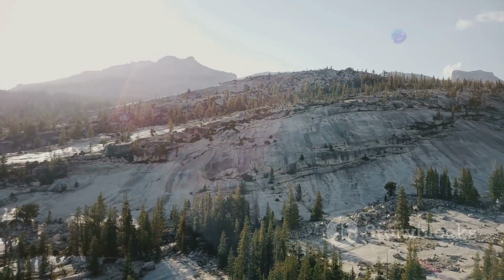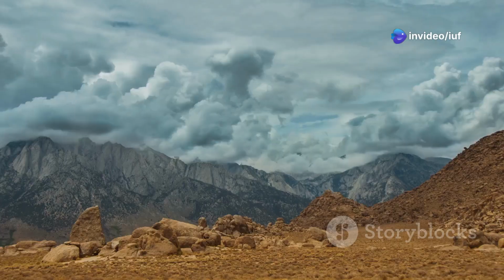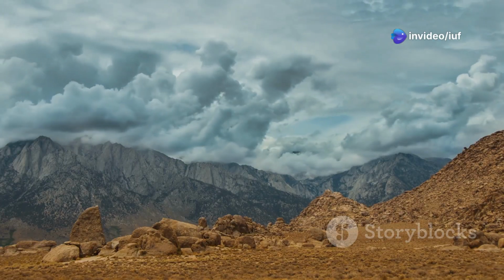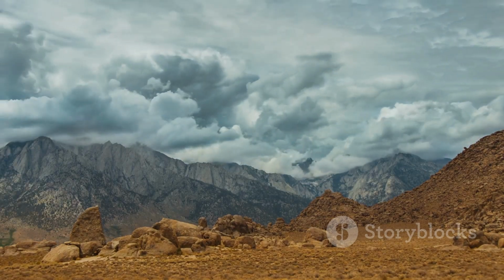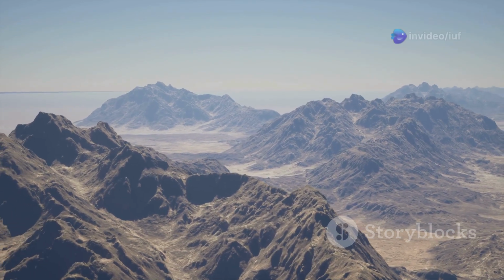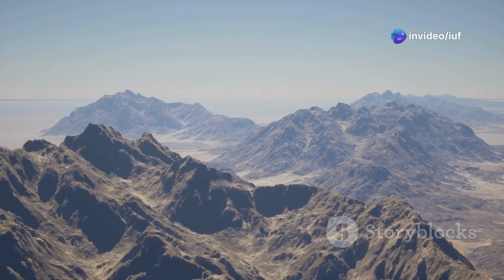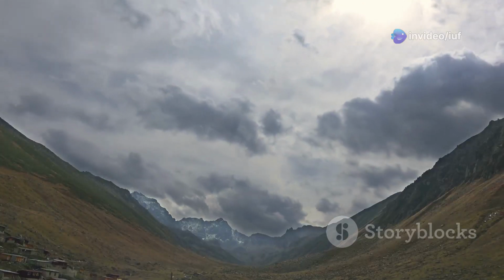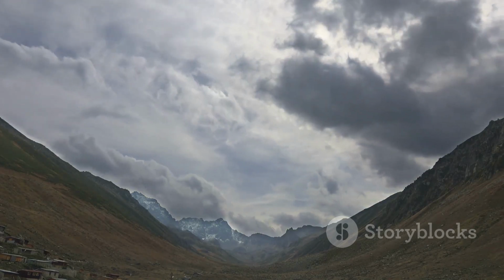The Sierra Nevada mountain range in California is a prime example of fault block mountains. These majestic peaks were uplifted millions of years ago along a massive fault called the Sierra Nevada Fault. Another impressive example is the Basin and Range Province in the western United States, a vast region characterized by alternating mountain ranges and valleys. This distinctive landscape was formed by the stretching and faulting of Earth's crust over millions of years.